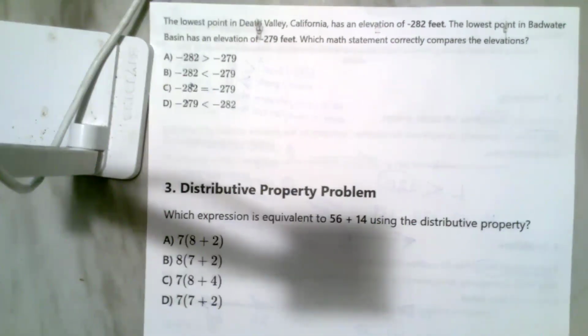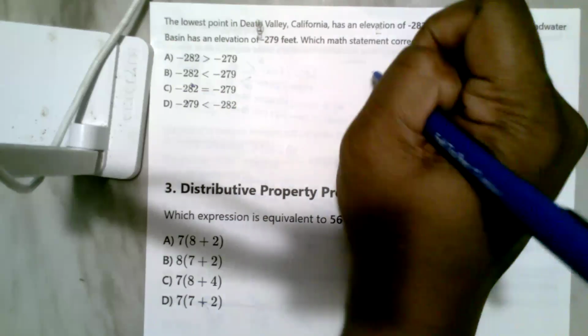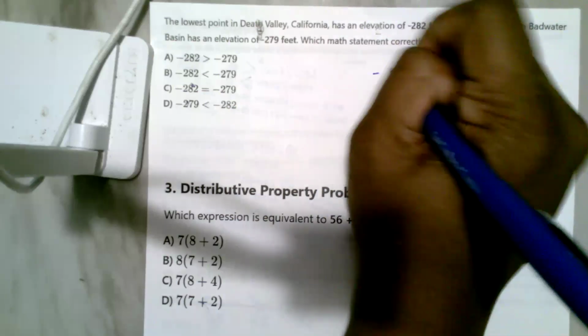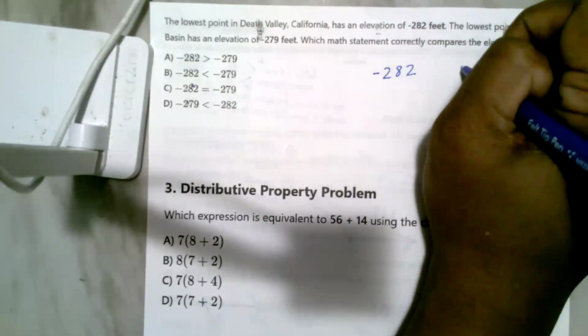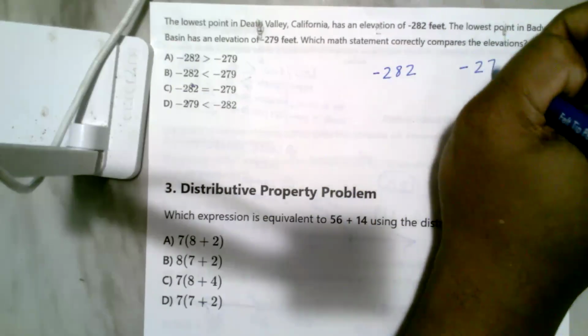The lowest point of Death Valley, California, has an elevation of minus 282 feet. The lowest point in Badwater has an elevation of minus 279. Which math statement correctly compares these elevations? So we're comparing minus 282 with minus 279.